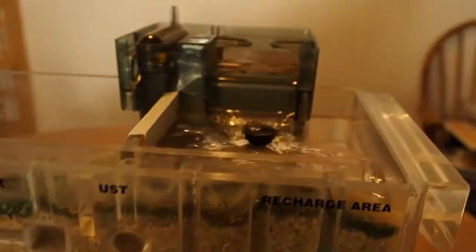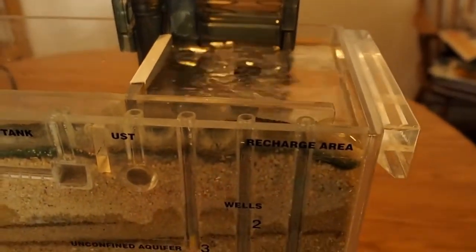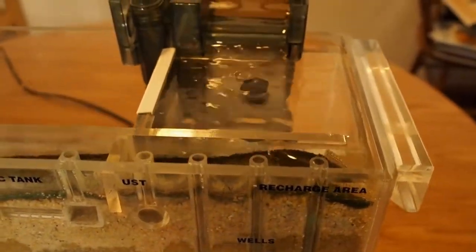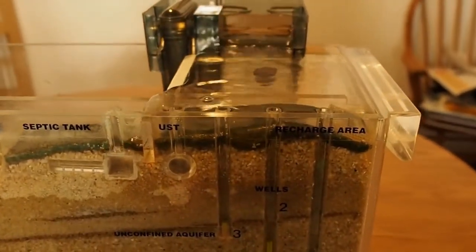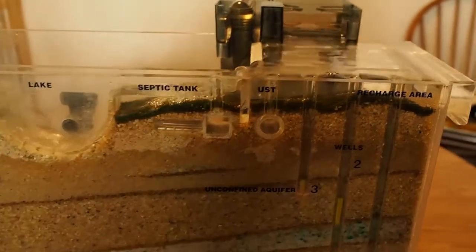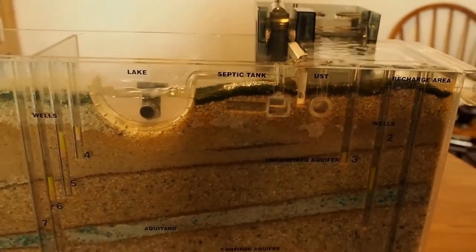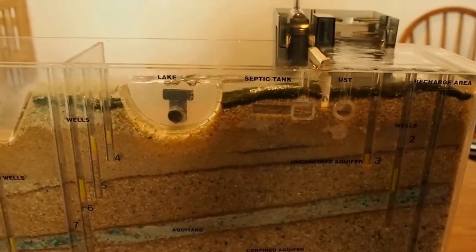And there's all kinds of really cool things that we're going to learn today and see, but I just wanted to show you how it starts filling up. And it's pretty fun to watch it. See our different levels starting to fill up.